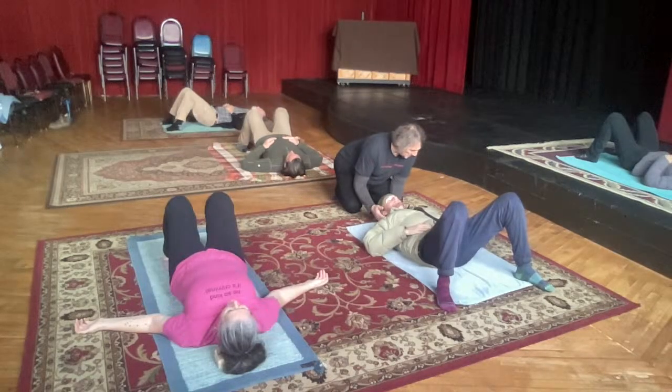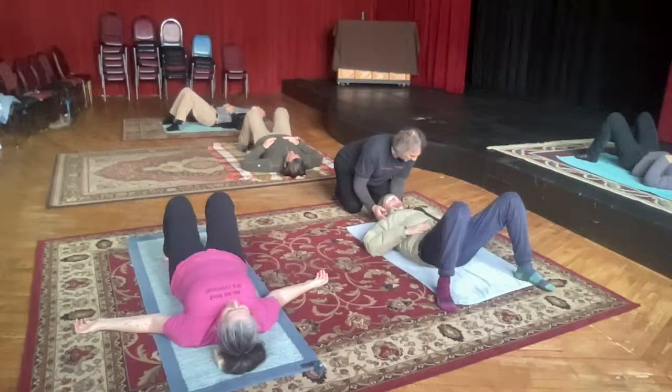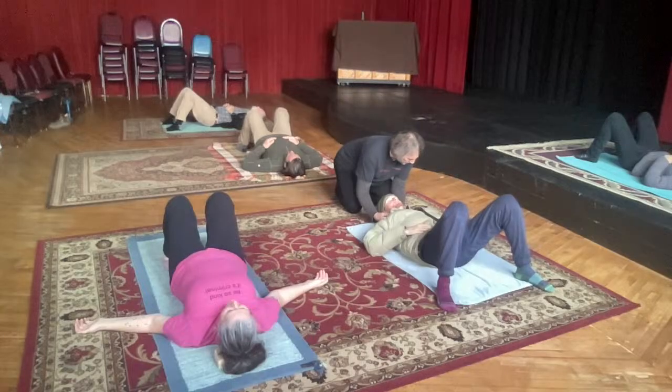And of course, using the out breath to release the tension. And then there's the 2 points of the shoulder blades, wherever they are this morning.